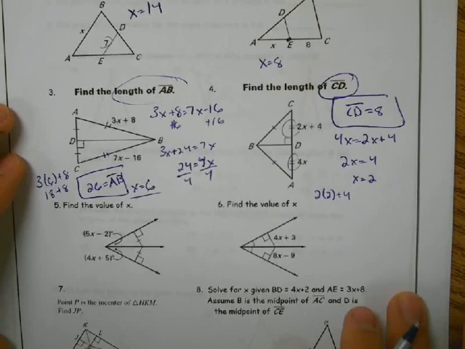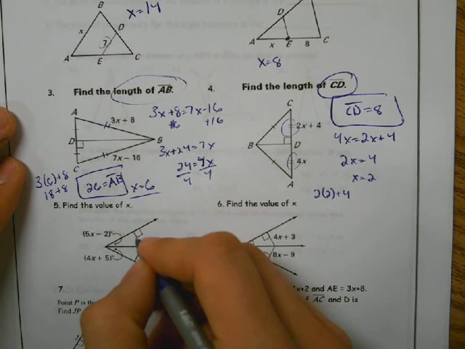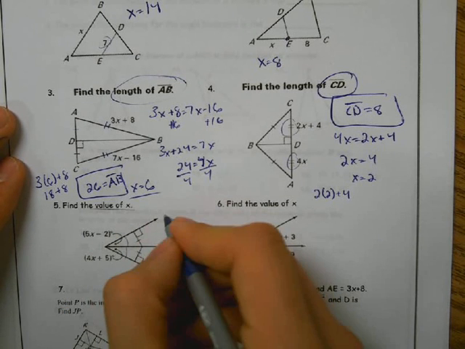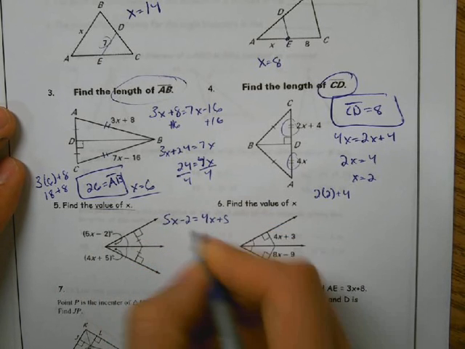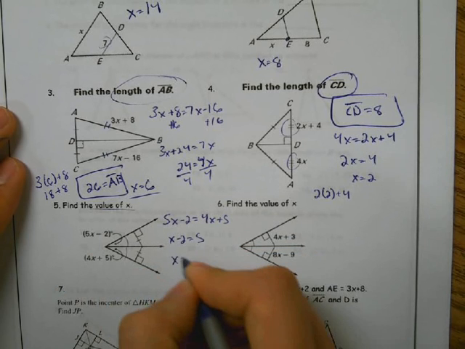Moving on, find the value of x. If these drop down and they're perpendicular and they're congruent, then that means our angles will also be congruent. Find the value of x. So we're just going to set them equal to each other. 5x minus 2 is equal to 4x plus 5. Subtract the 4. We'll get x minus 2 is equal to 5. Add the 2. x is equal to 7.